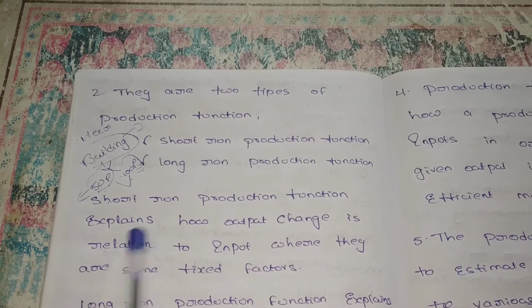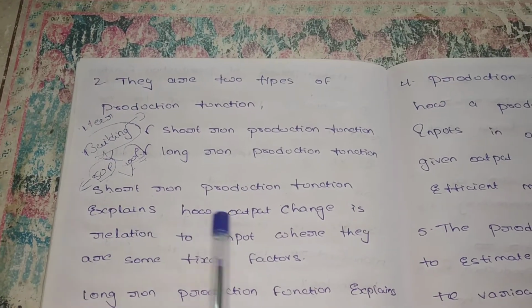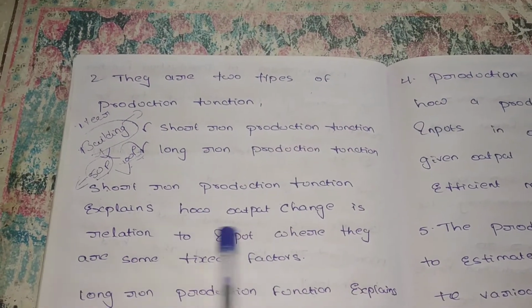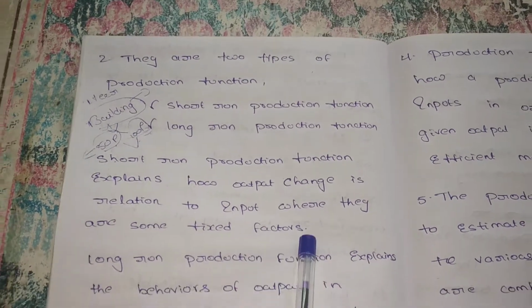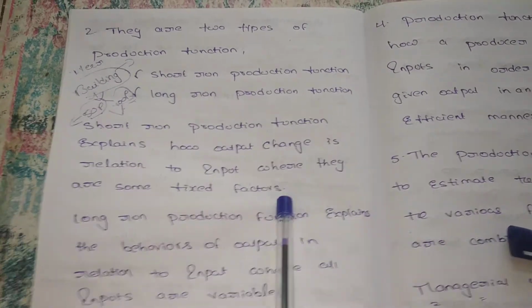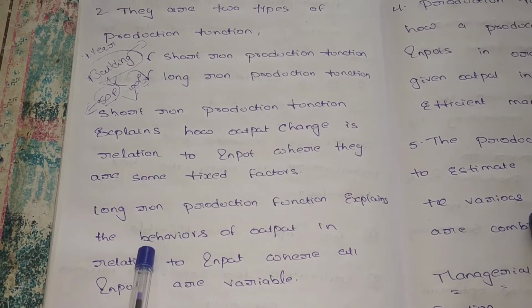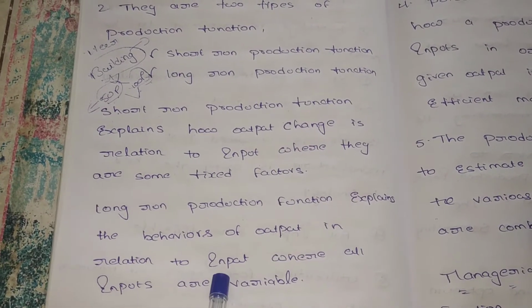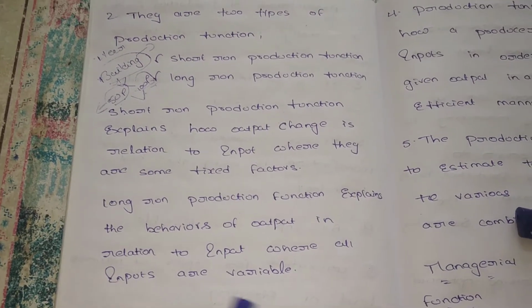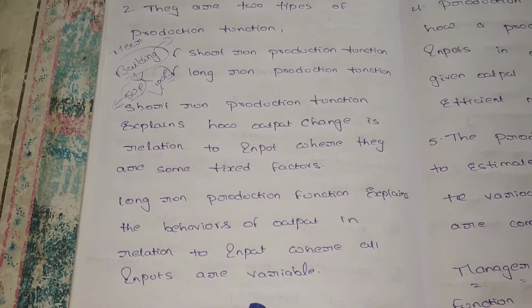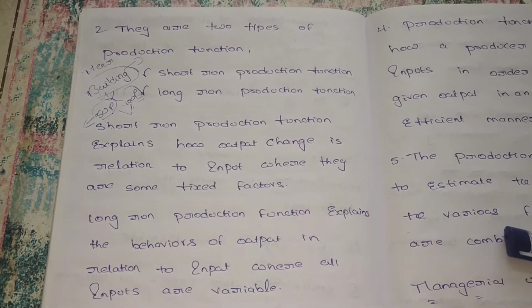Let's see here. Short run production function explains how output changes in relation to the input, where there are some fixed factors. Long run production function explains the behavior of output in relation to input. What are the behaviors of output? Means they are increasing or decreasing in relation to the input. But here all inputs are variables.